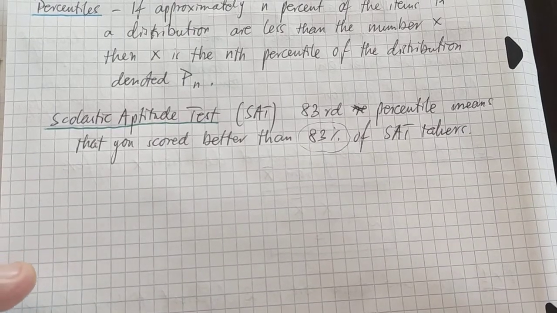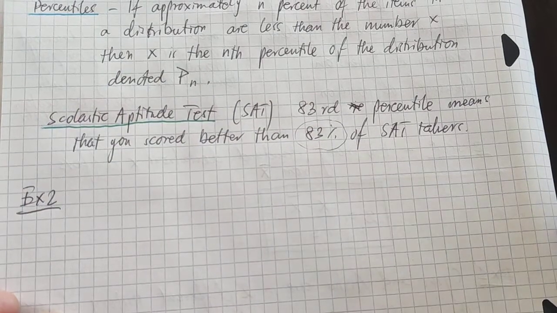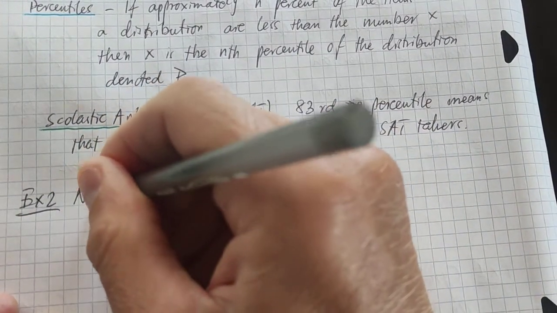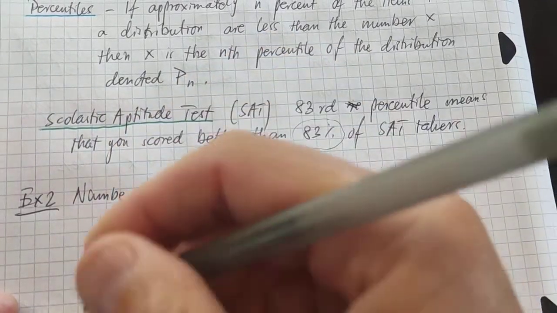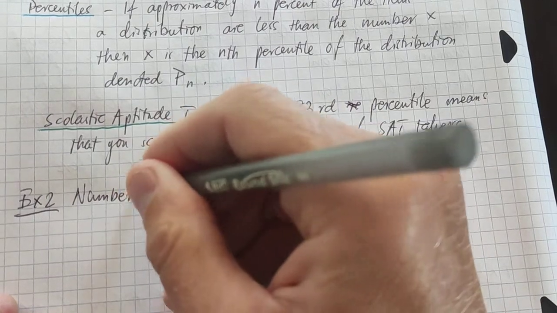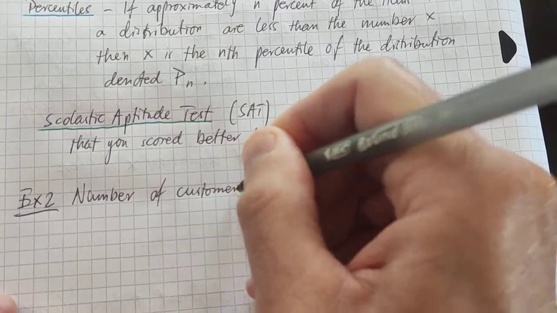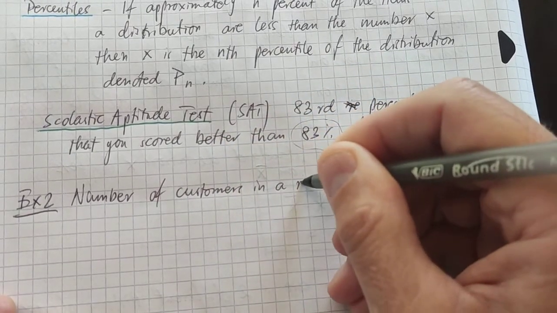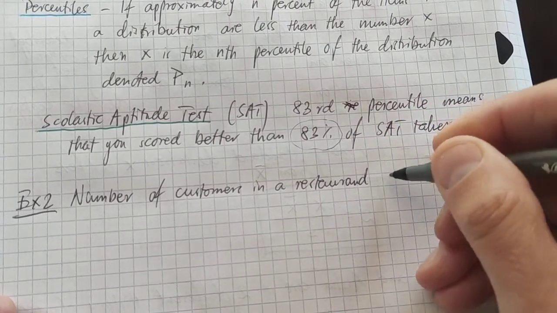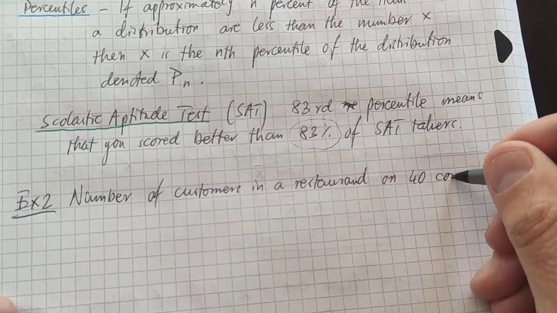Okay, so let's look at an example. Example 2. I have a set of data. I'm not going to write it, but I'll show it to you. The number of customers in a restaurant on 40 consecutive days.